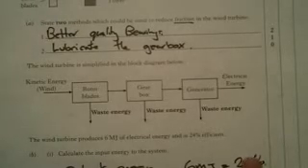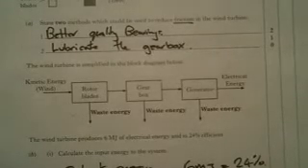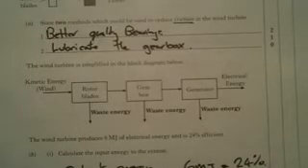Now 24% is actually 0.24 as a ratio between these two, and if you transpose this formula you just need to swap these two over. So 6 megajoules divided by 0.24 should give us our unknown quantity of energy in.